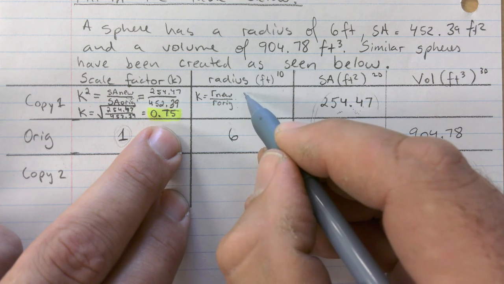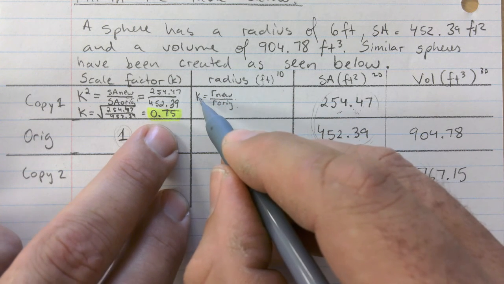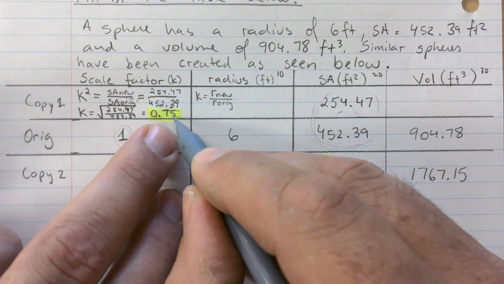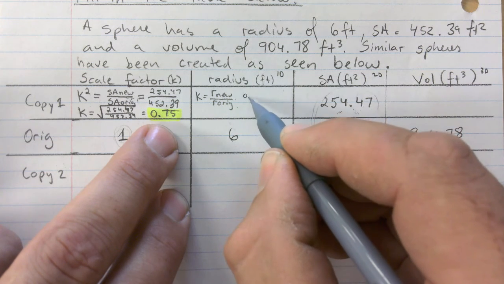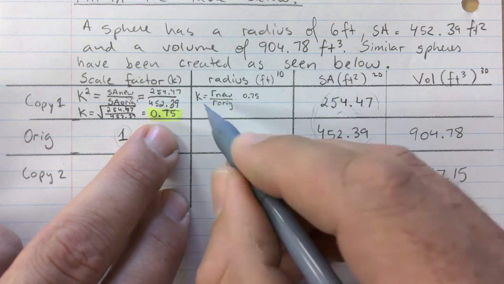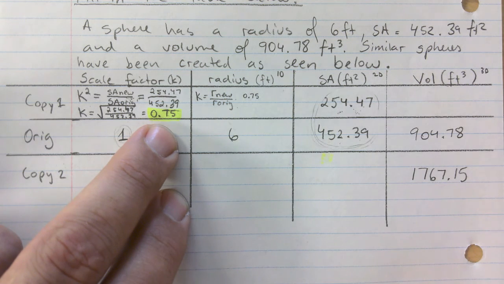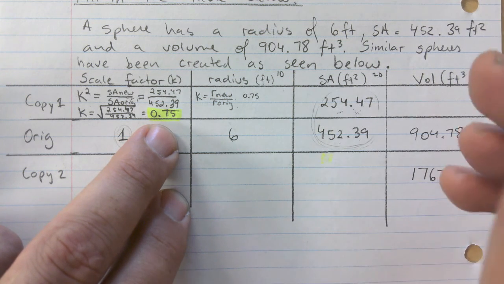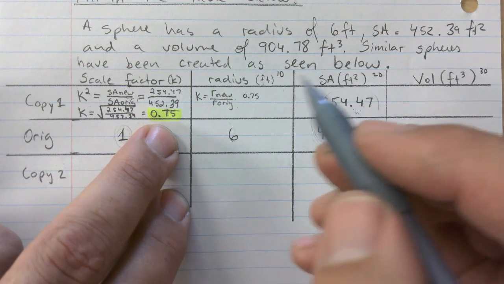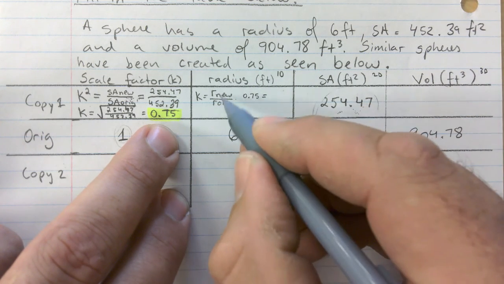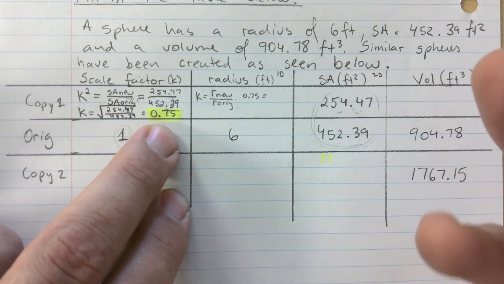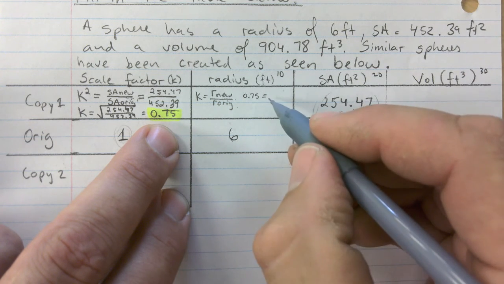Okay? And what is K? Do I know what it is? Yeah, it's 0.75. Do I need to square it or anything? No, right? I'm trying to be a student. No, you're not going to do it, right? It's because it's one-dimensional that you're relating. You don't need to square, you don't need to cube, you don't need to do any of that.